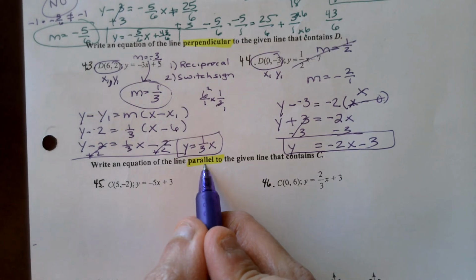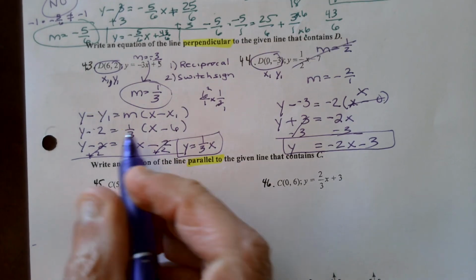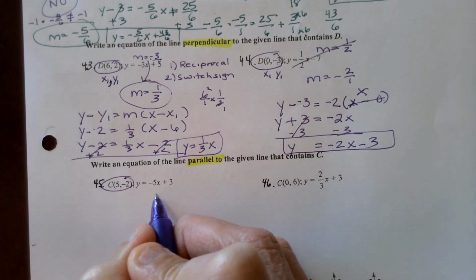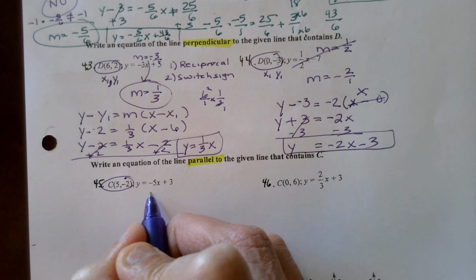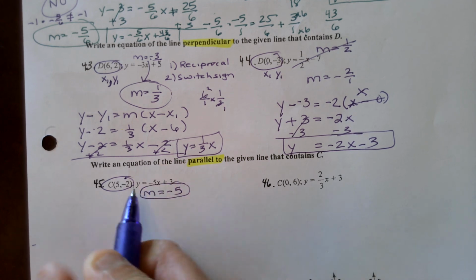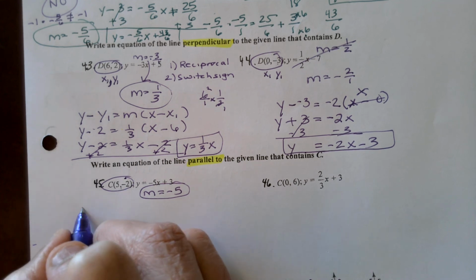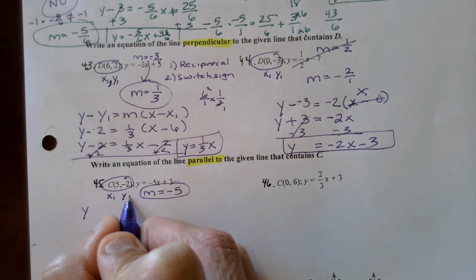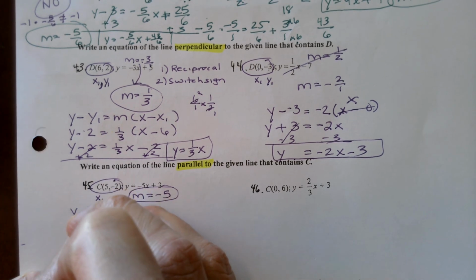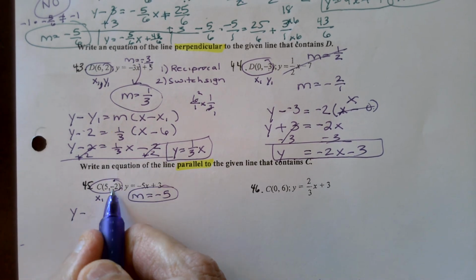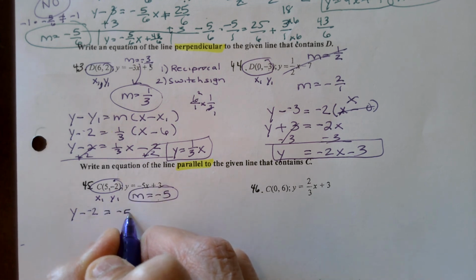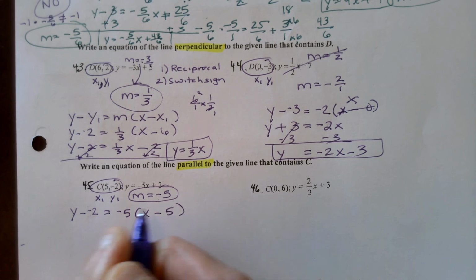Now in this case, it's parallel, so it's even easier. They give you the point. Now you do want the same slope, because parallel lines have the same slope. So the slope here is -5, and you don't have to do anything with it. Now you've got a point and a slope, and you pop it in. x1, y1. Ooh, I almost missed it, guys. As I'm writing, I'm noticing, oops, there's a negative there. Equals slope, x minus 5.